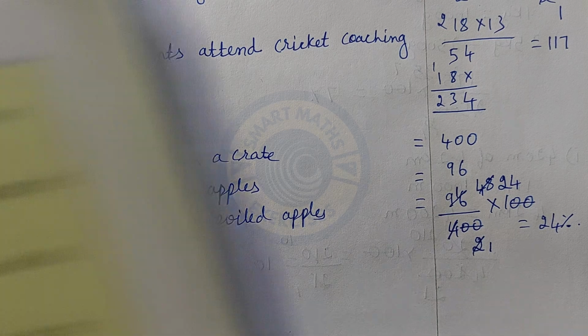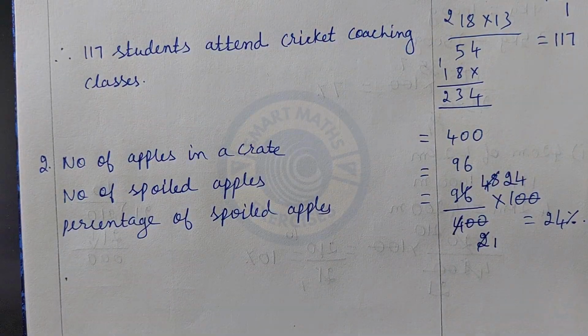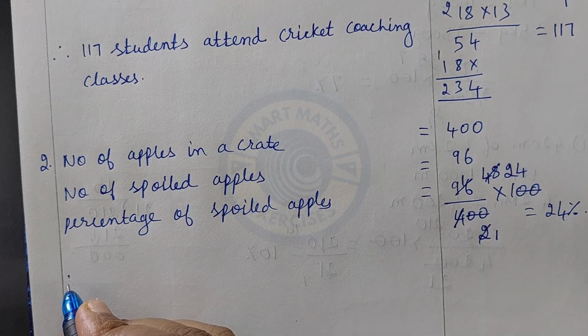Now they've also asked what is the percentage of good apples. Let us find out the percentage of good apples.